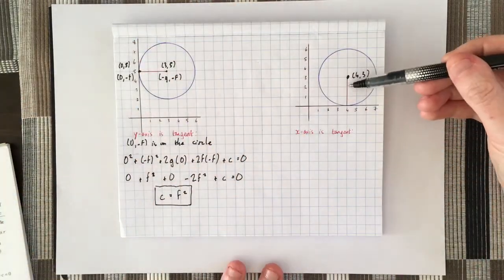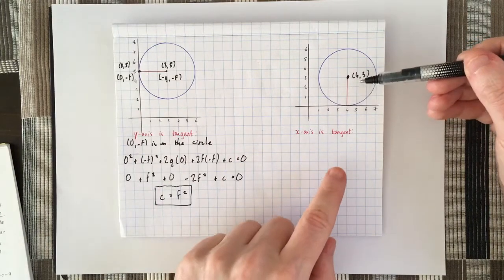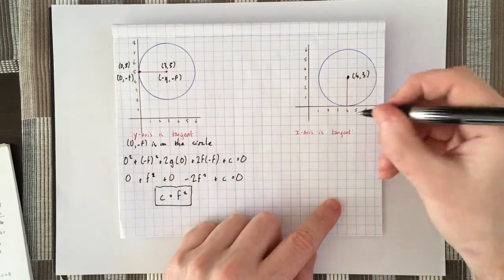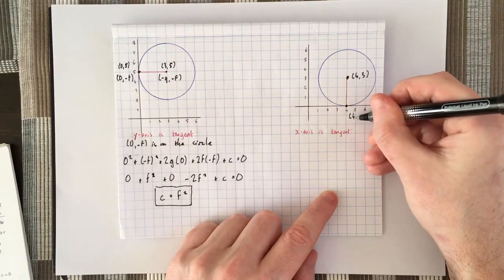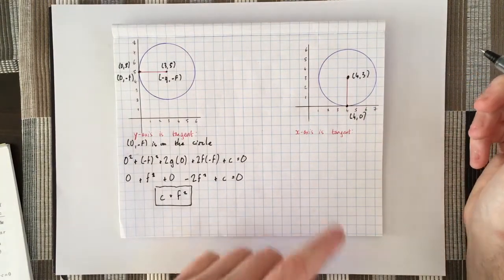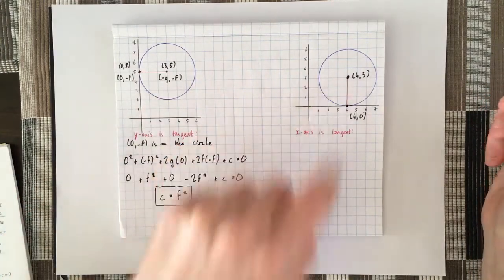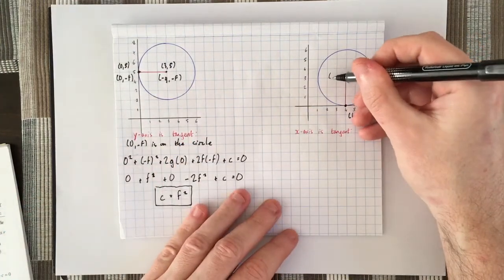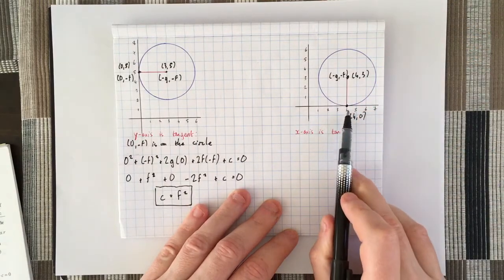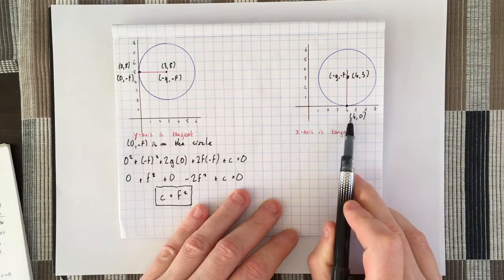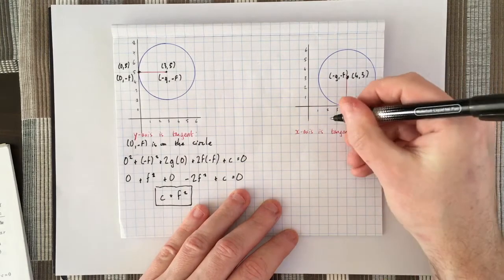So this is directly down here. So this must be 4, 0. This point here is 4, 0. But equally, just like I did over here, I can also write the center as minus g, minus f, which means this point down here I could write as minus g, 0.